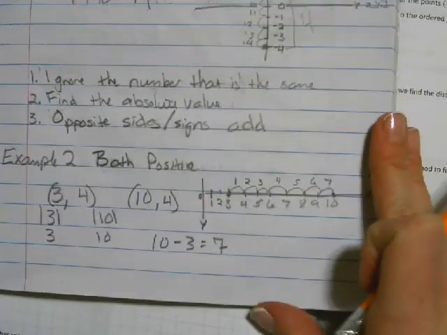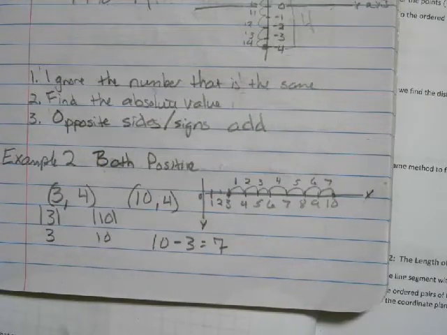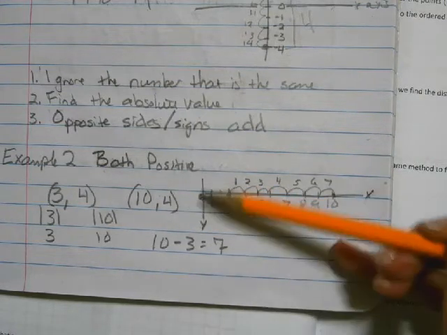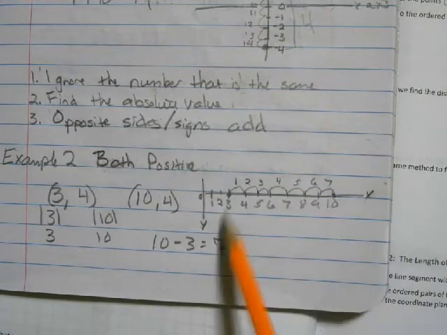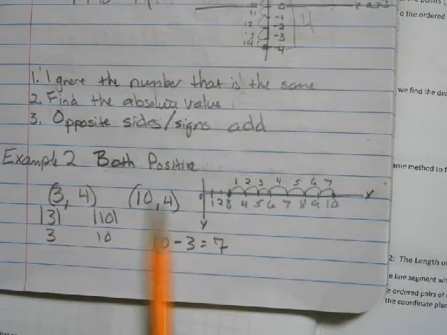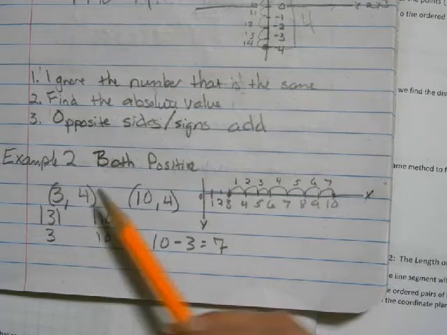So example 2, we're going to look at when both are positive. So they're on the same side of one of the axes. So our y is here. 3 and 10 are on the right side. So I have (3, 4) and (10, 4), and they want me to find the distance between them.